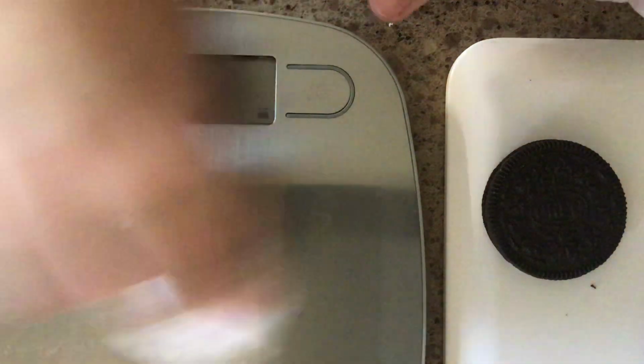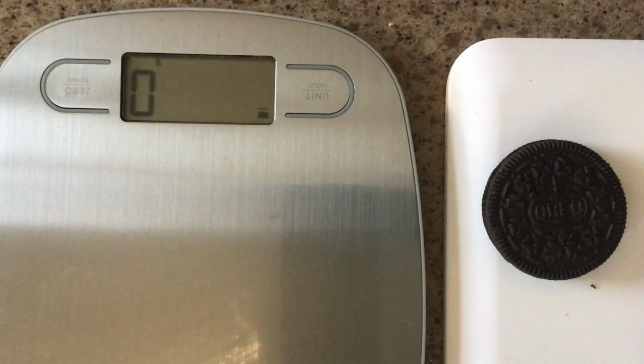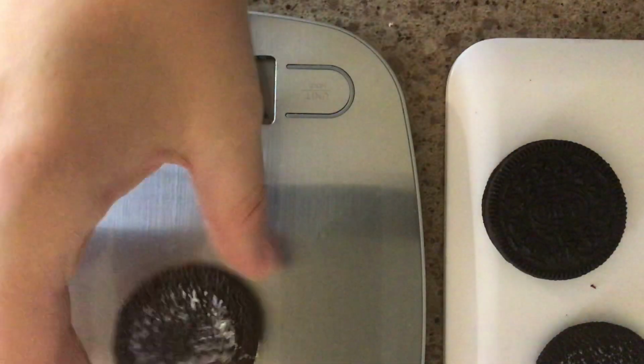I'm going to wipe again. Okay, make sure it's 0. Plastic spoon. Mass of cookie.